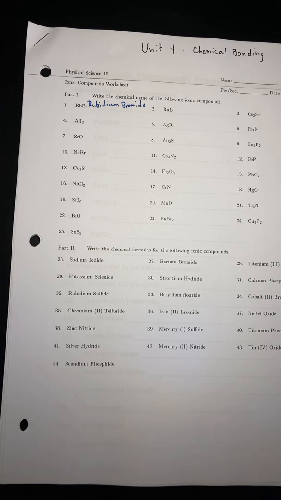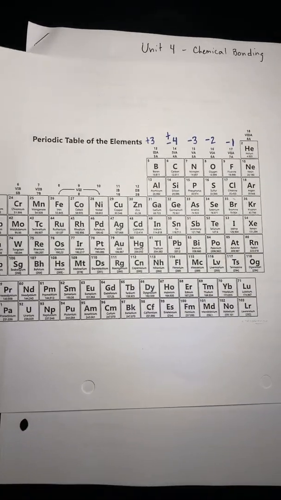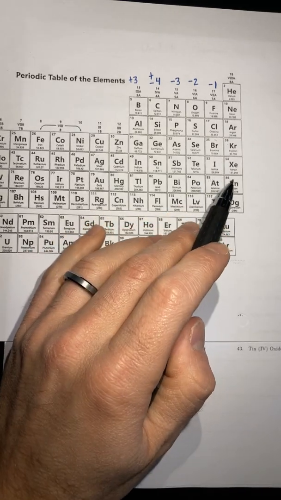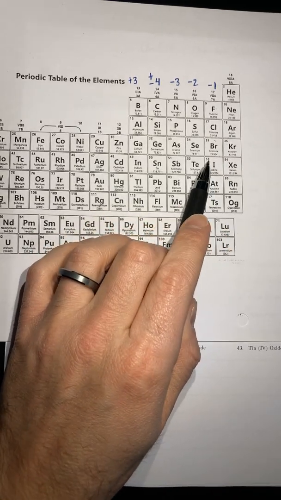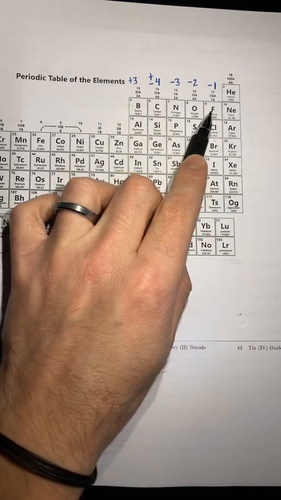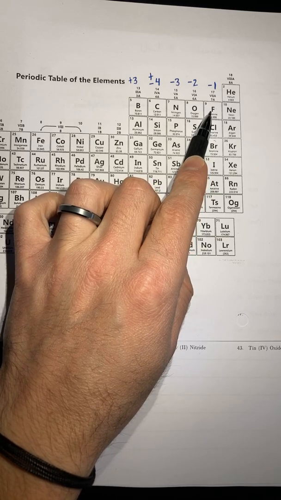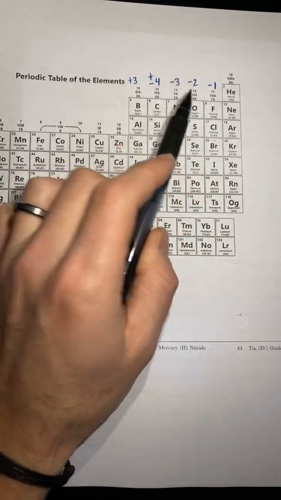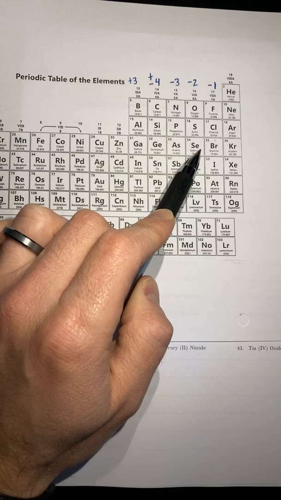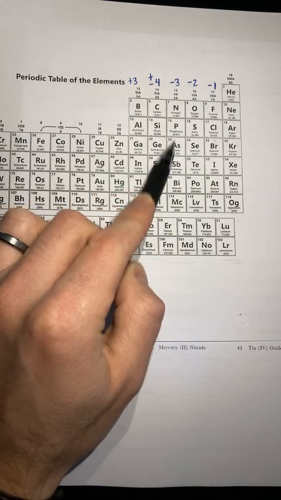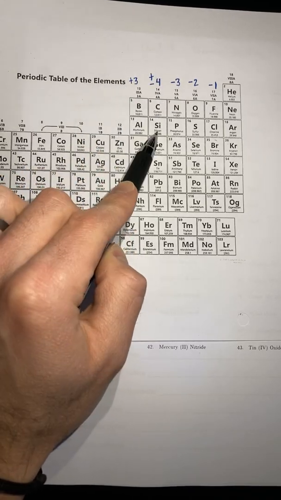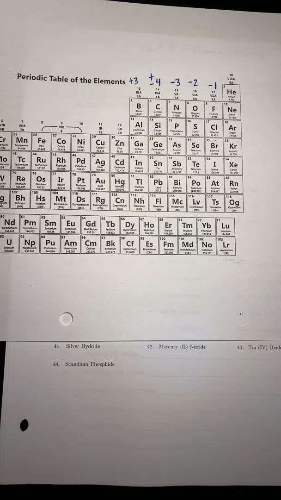Now, real quick, before we go any further, I'm actually going to go through on your non-metal side, and I'm going to tell you what the names of each of these would be when they become an ion. So this becomes the iodide ion, bromide, chloride, fluoride. Like you've heard of fluoride before, like in toothpaste. Those are fluoride ions. Oxide, sulfide, selenide, telluride, arsenide, phosphide, nitride, carbide, silicide. Okay? And that's really it.